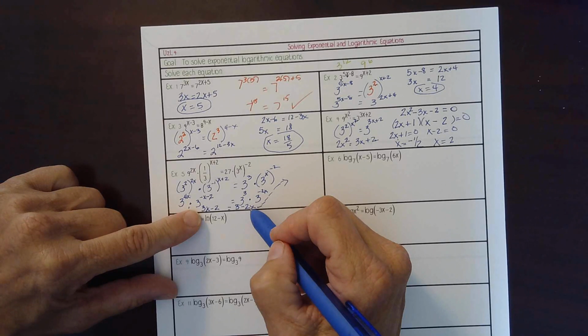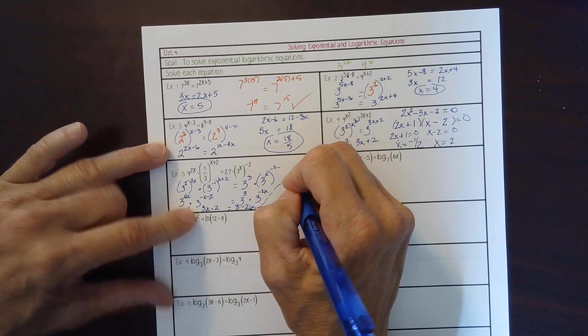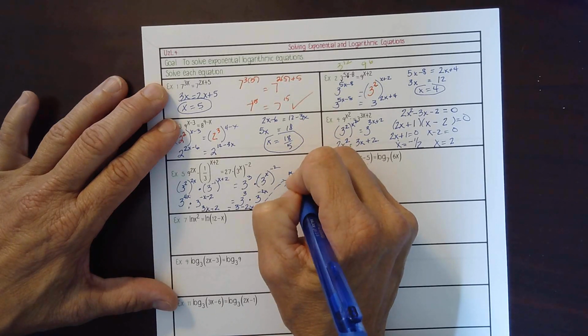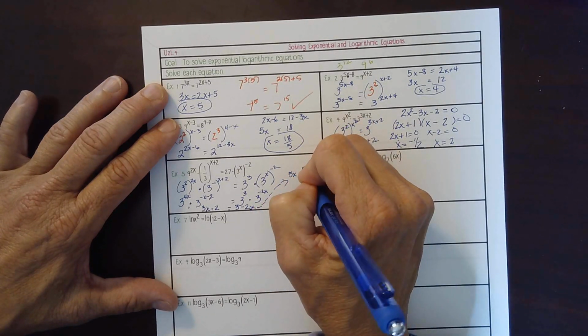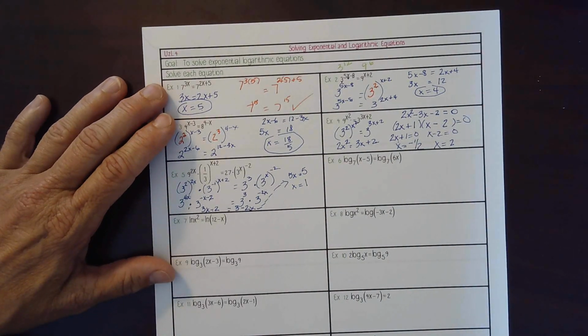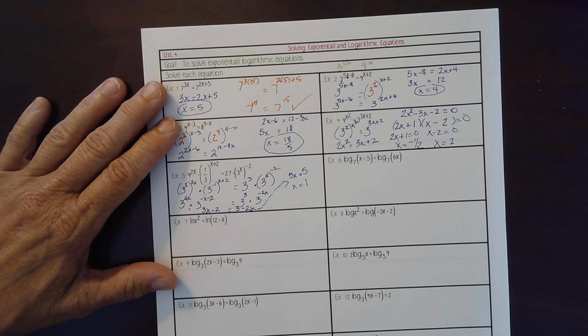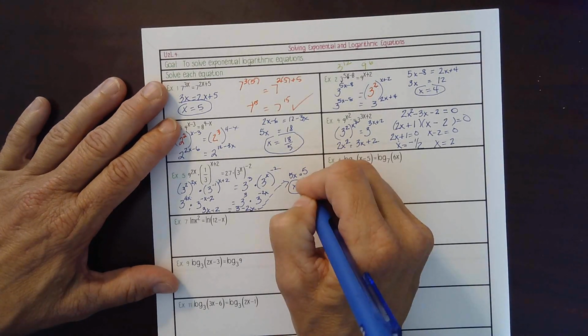So I will add the 2x over, I will add the 2 over, and it looks like I have 5x equals 5, so x equals 1. Ooh, okay. So x equals 1 is my solution.